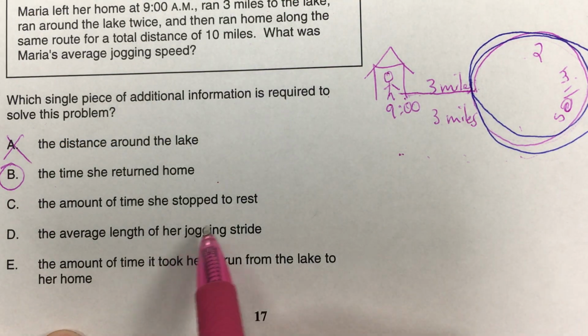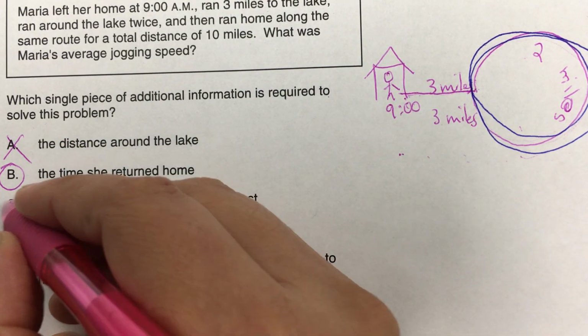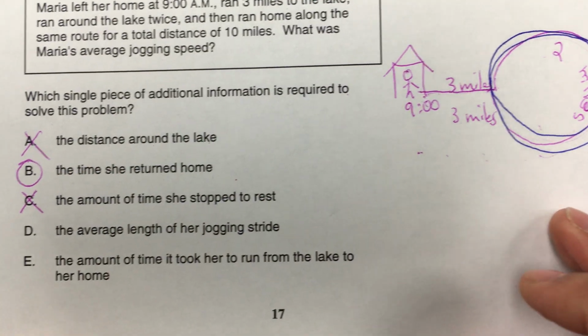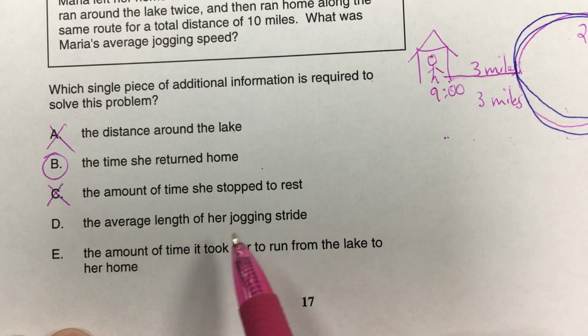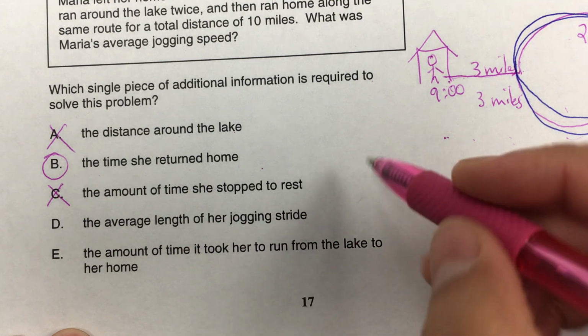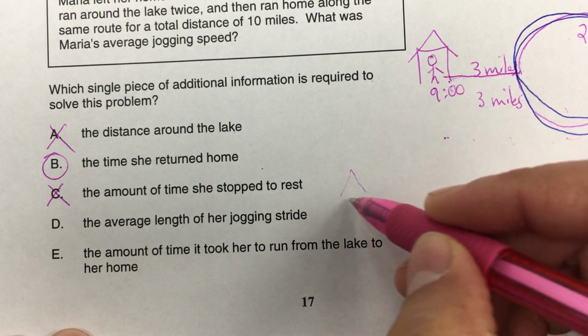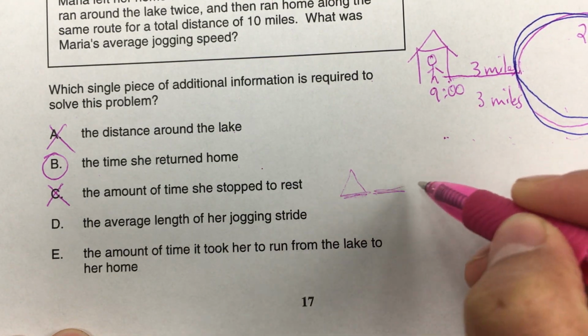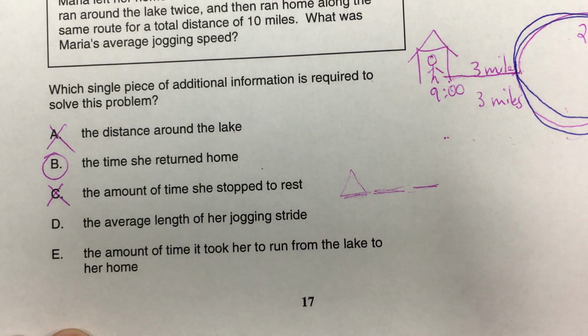The amount of time she stopped to rest, that's not important in here. The average length of her jogging strides. Strides is how big her steps are. That's a stride, then another one, then another one. Again, that's not going to help us to really get the average jogging speed, okay?